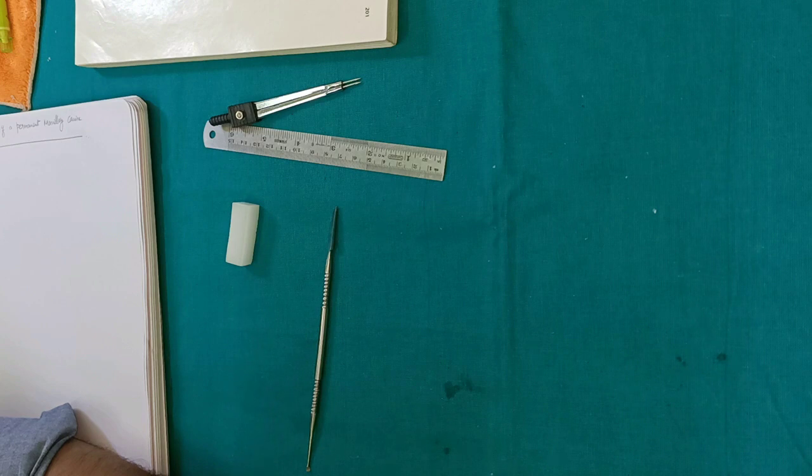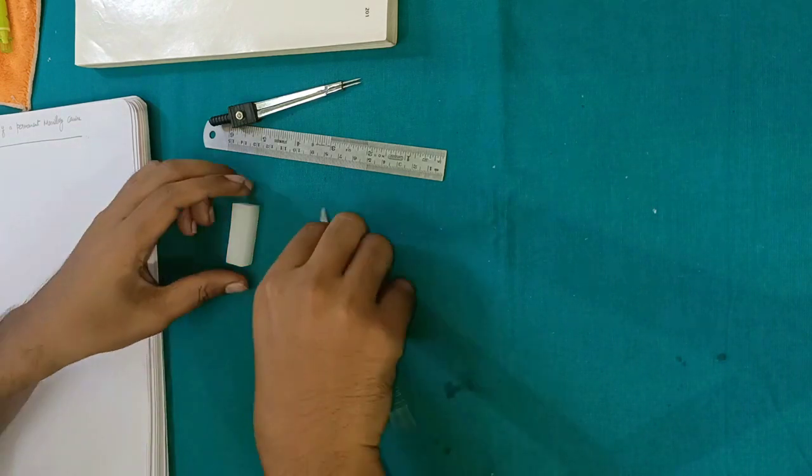So today we are going to see the carving of permanent maxillary canine. From exam point of view, this topic is very important, carving. So we'll start with that.